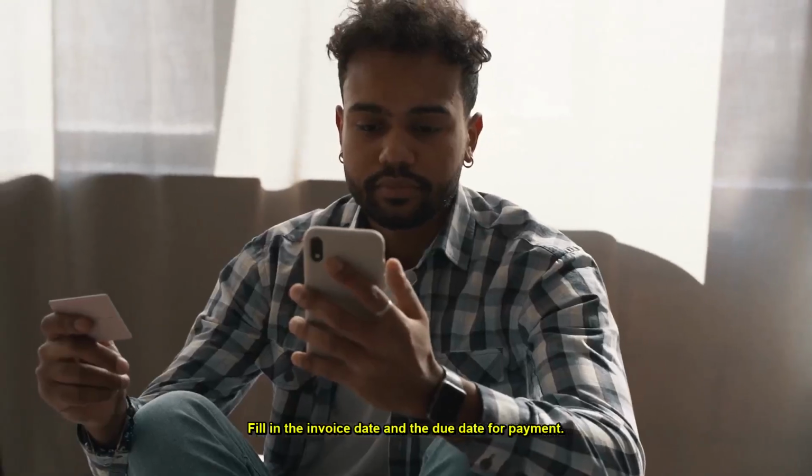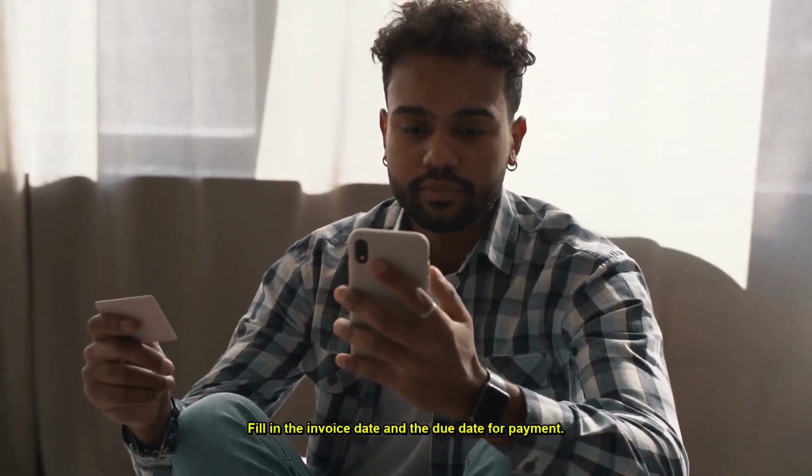To create a new invoice, click on the New Invoice button. Select the customer you wish to invoice from the Customer drop-down list. Fill in the invoice date and the due date for payment. Add line items to the invoice by entering the product or service description. Specify the quantity and the rate for each line item.